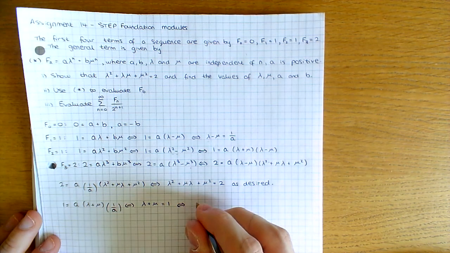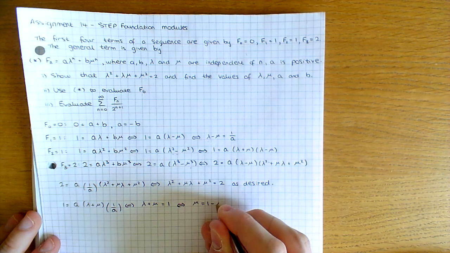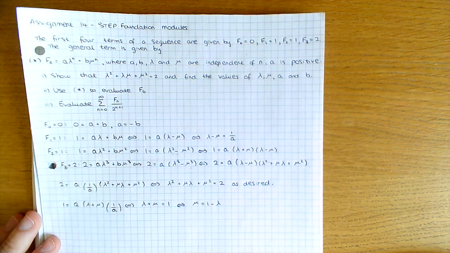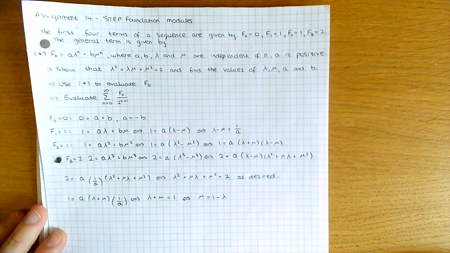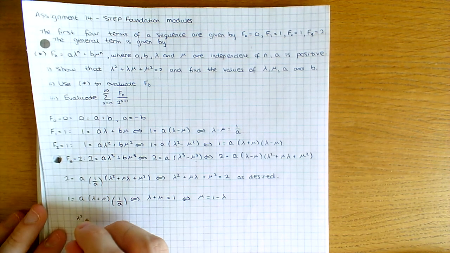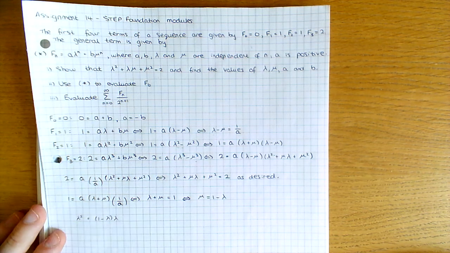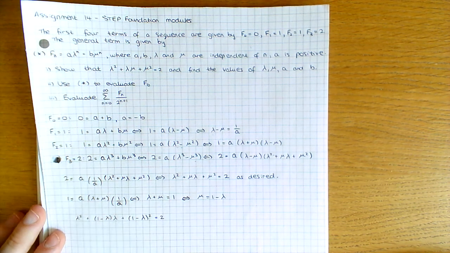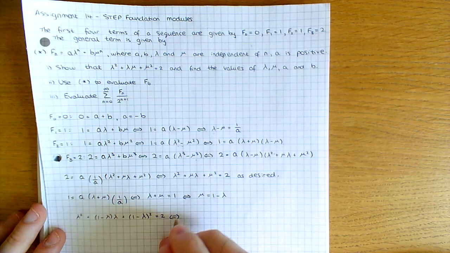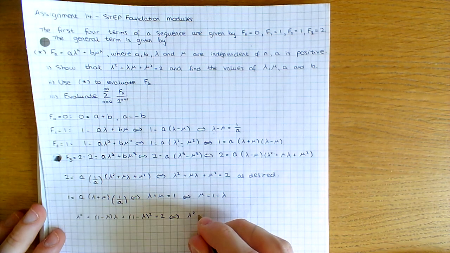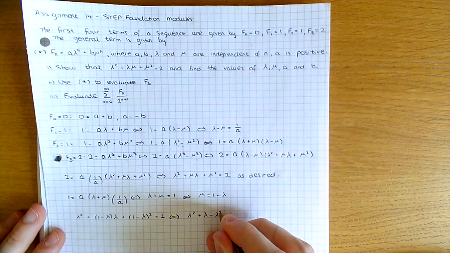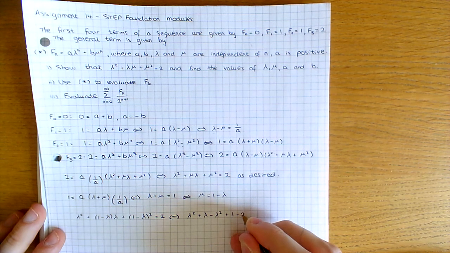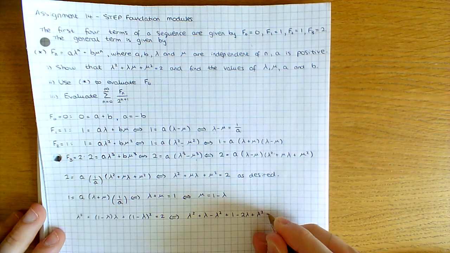So we can rewrite mu as 1 minus lambda, and then substitute that into this equation. So that gives us lambda squared plus (1 minus lambda) times lambda plus (1 minus lambda) all squared has to equal 2. Expanding the brackets, we end up with lambda squared plus lambda minus lambda squared plus 1 minus 2 lambda plus lambda squared equals 2.